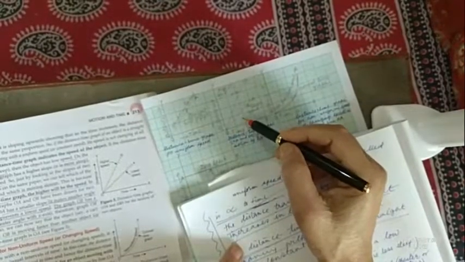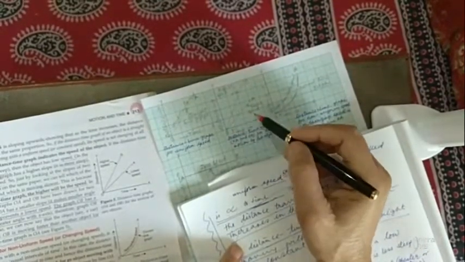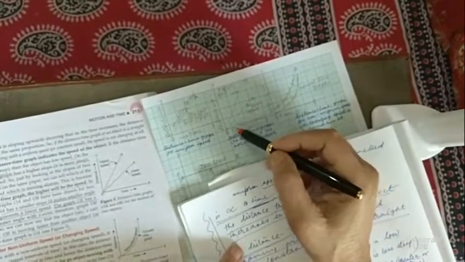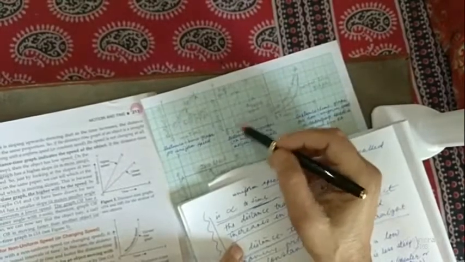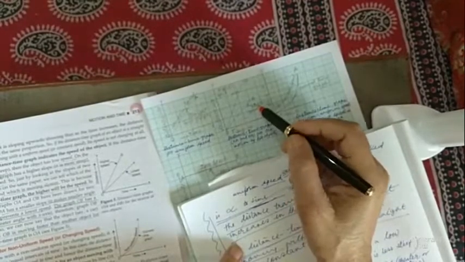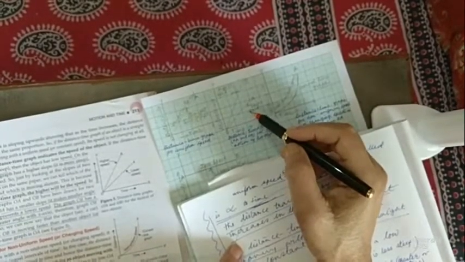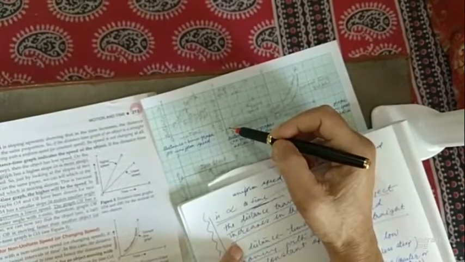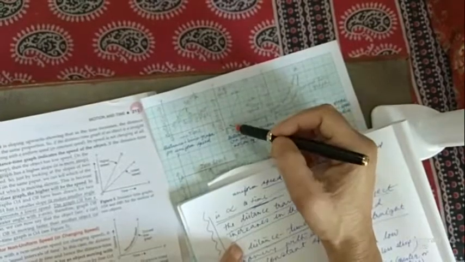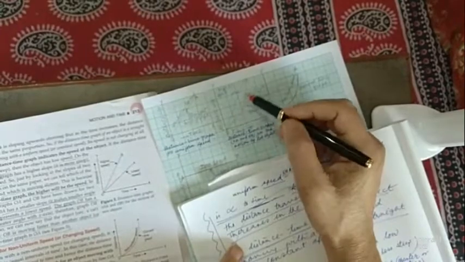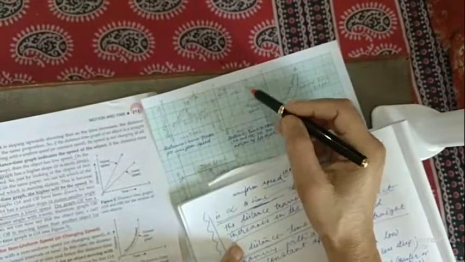So you see the graph, and I'm telling you the slope or slant of a distance-time graph indicates the speed of the object. If the distance-time graph has a low slope or is less steep, that means OA is in the position of low slope. That means the object has low speed. On the other hand, if the distance-time graph has a higher slope, that means OB is higher in comparison to OA, more steep, and then the object has higher speed.